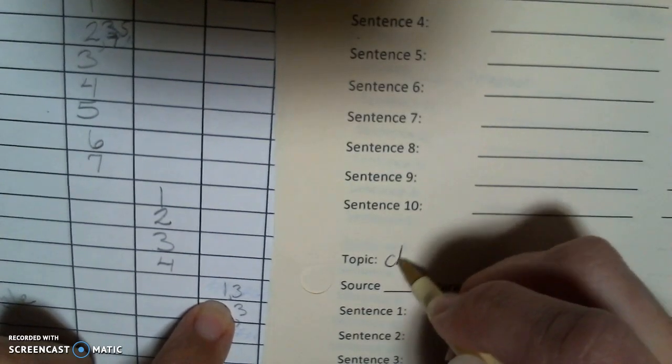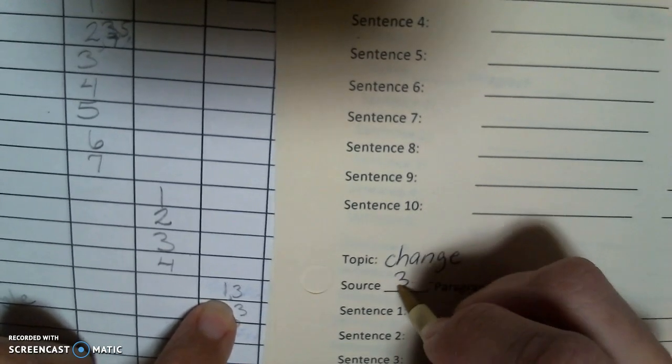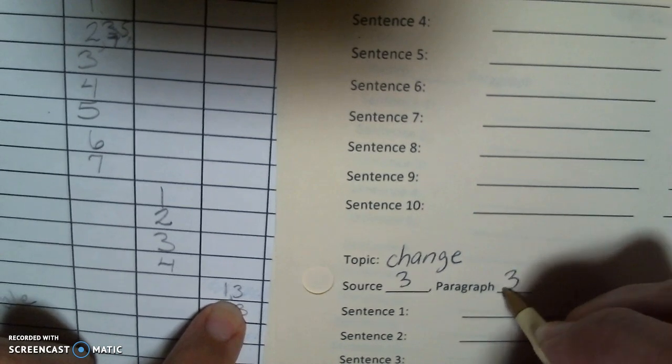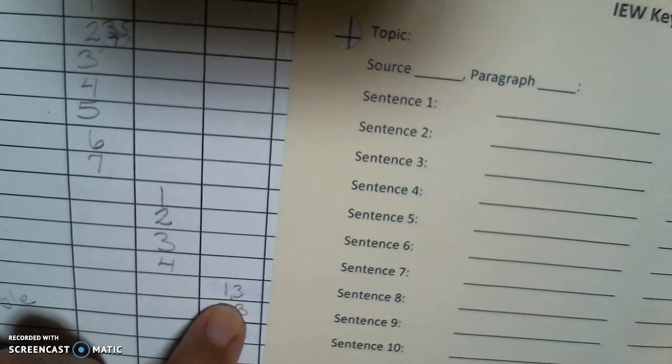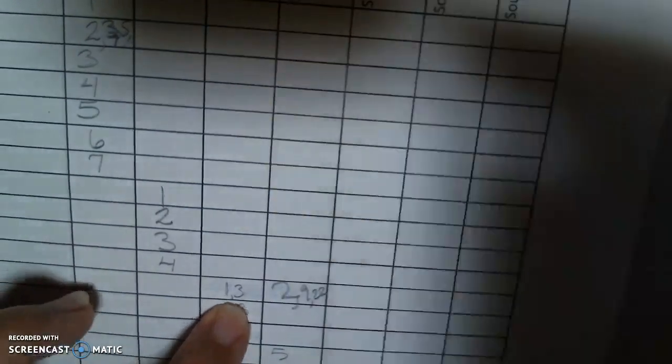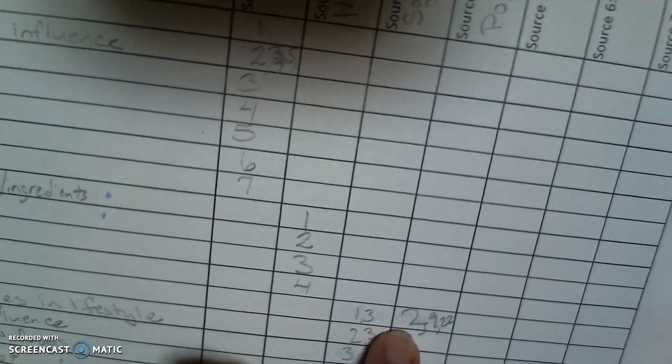Again, the topic is change. Source 3, paragraph 3. I'm just reading my chart. Again, I'm with change. I'm following it across to my next block.